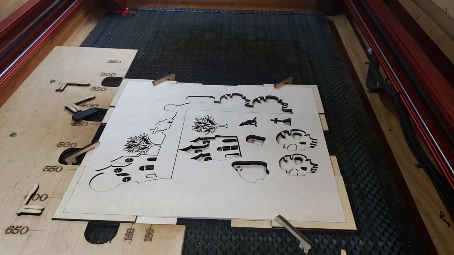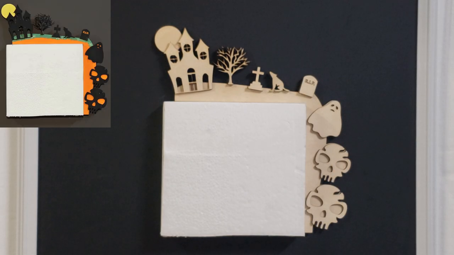Okay, looking much better than the last try. No fires anyway. So let me clean this up and put it together, and we'll get a closer look at it. Okay, well, here's our finished Halloween corner display. I think it turned out really nice. At least I didn't set fire to it the second time.